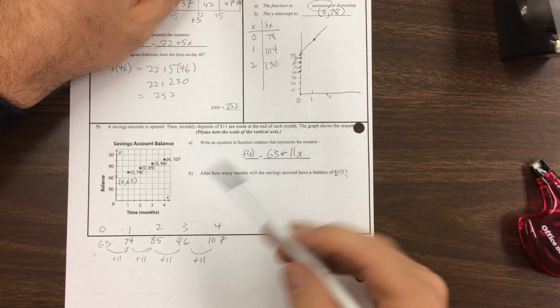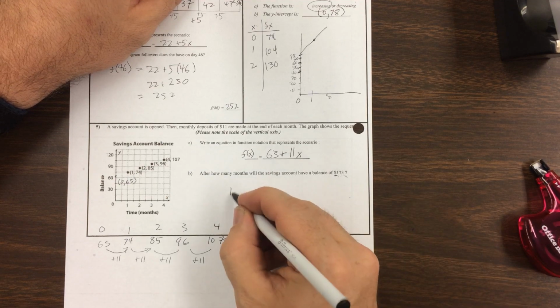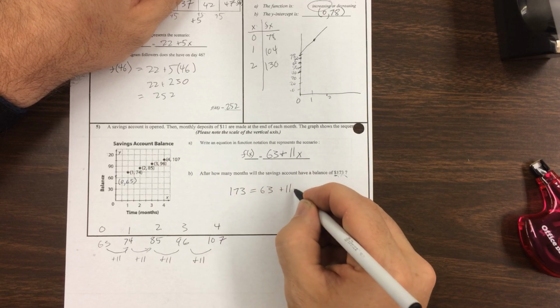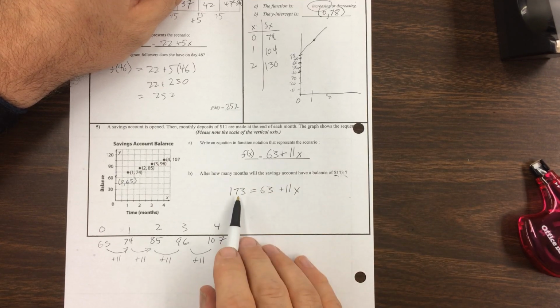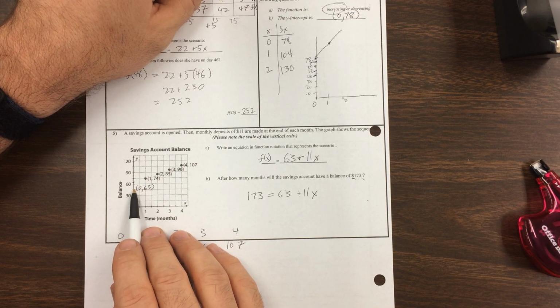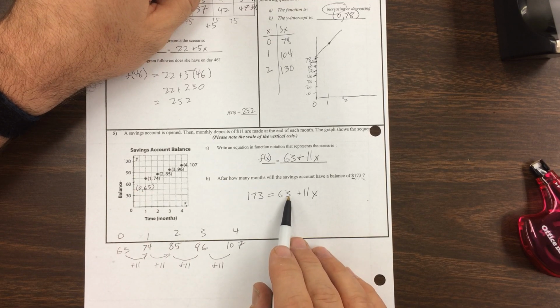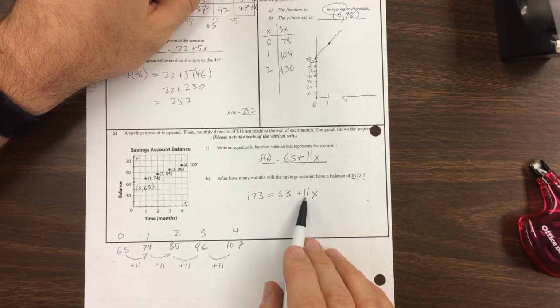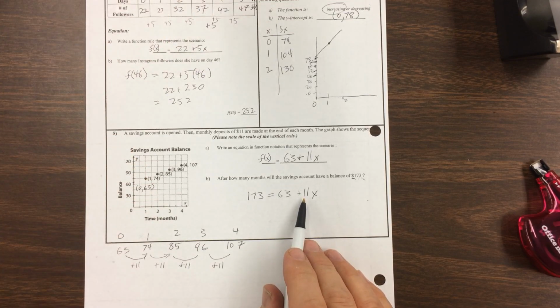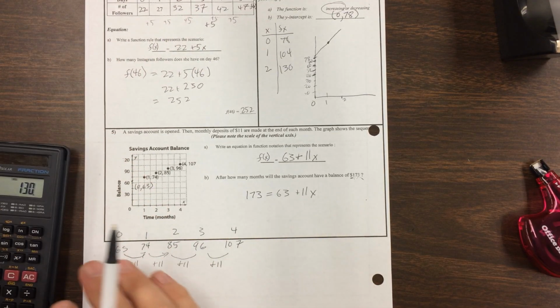And this goes in for y, or for f of x. So we're just going to say $173 equals 63 plus 11x, right? When are we going to get to $173? Well, it's going to be $63 to start, because that's what it was. We figured backwards. And then each month we add 11. So 1 month we had 11, 2nd month we had 22.